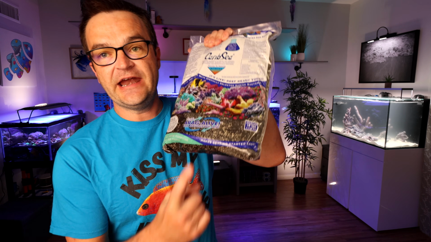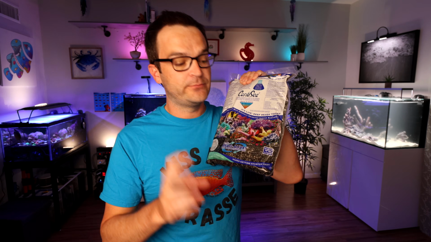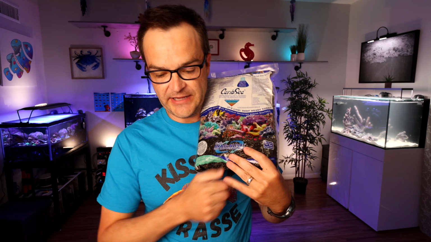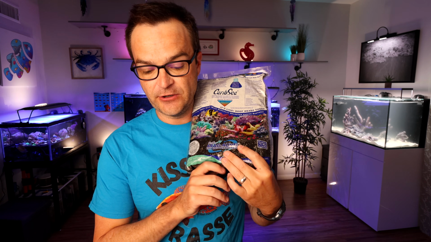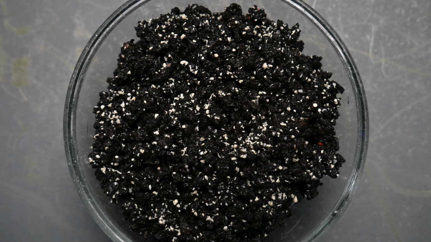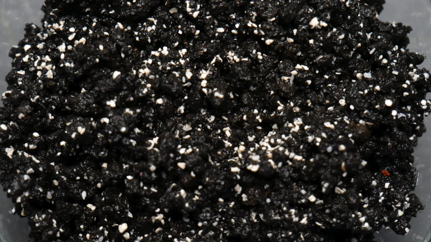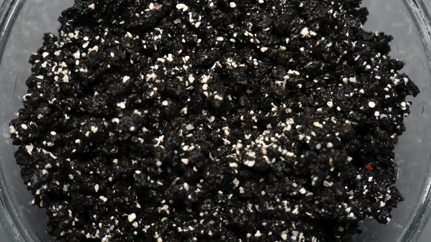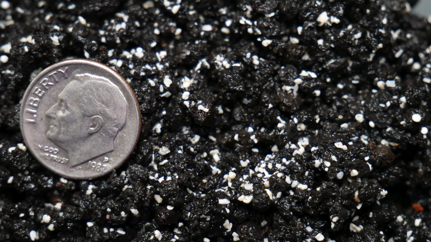Now we're on to the larger grain sizes. These are between the 2 and 6 millimeter. The first of which is the CaribSea. This is the Argalive brand, which is their wet branding, and this is the Hawaiian Black. The sizes of this are 0.25 to 3.5 millimeters, so it has some very large pieces. I like this sand. I've used it before. I like the black look. It's almost entirely black with specks of white.